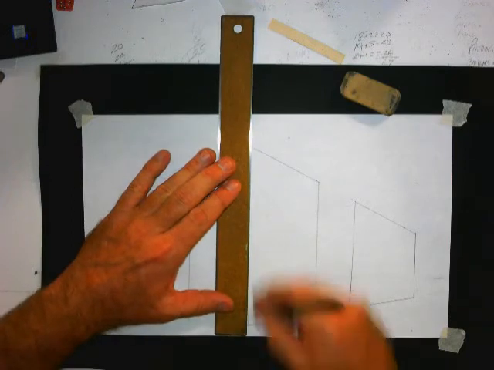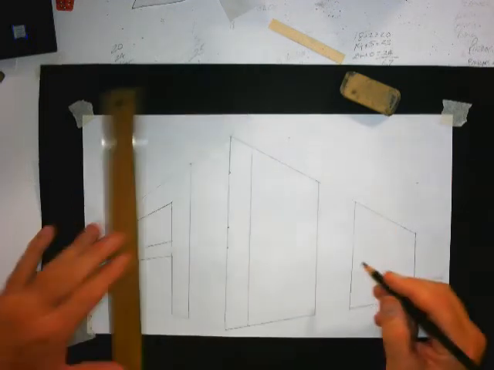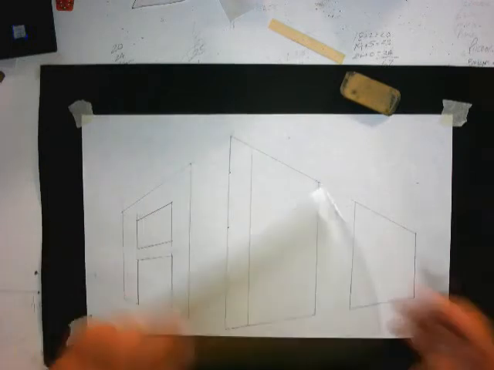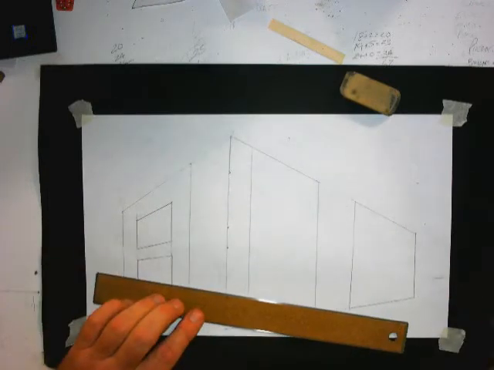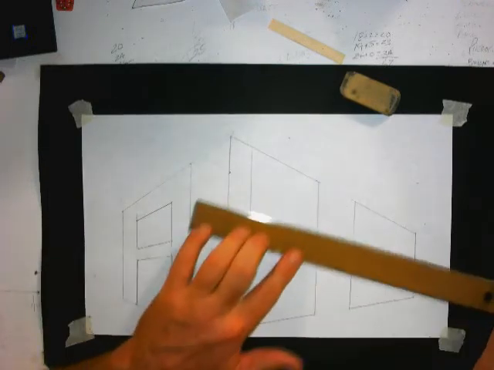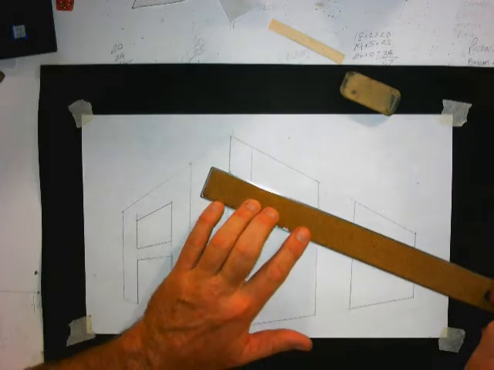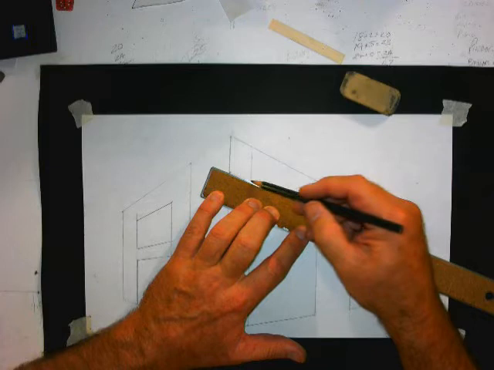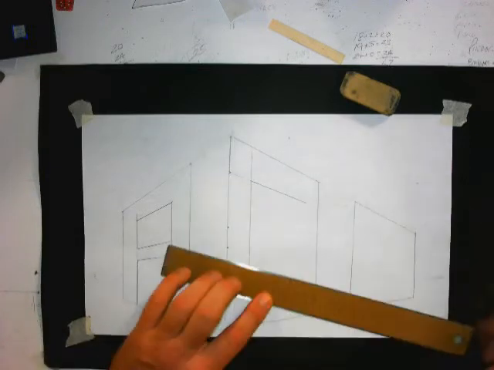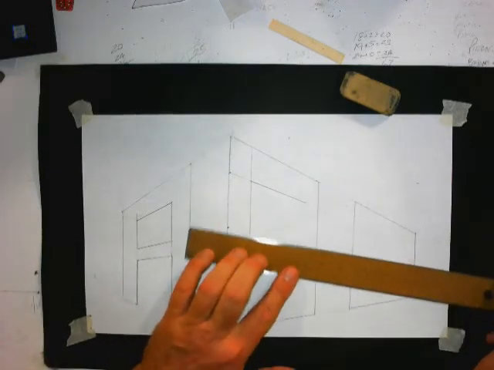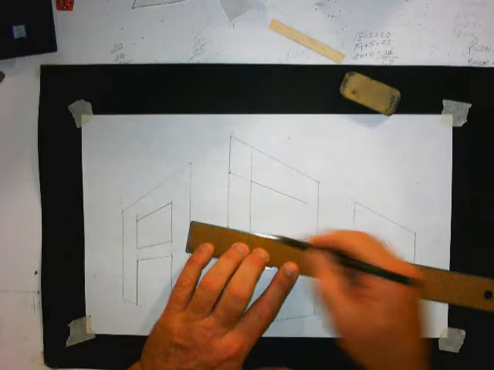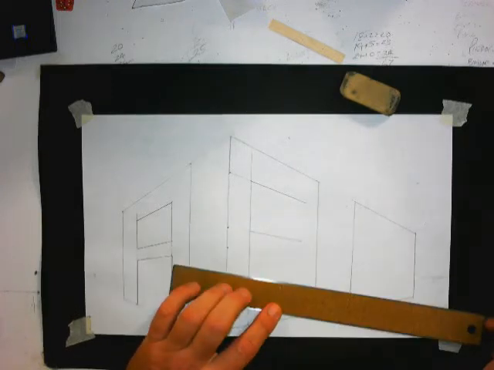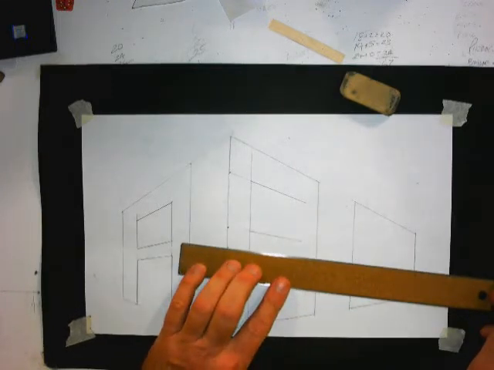Line up my ruler with the top or the bottom of the paper. Make an A line. And from here, we use that dot and draw a C line. And then I come down to the next dot, the second dot, and then the third dot.